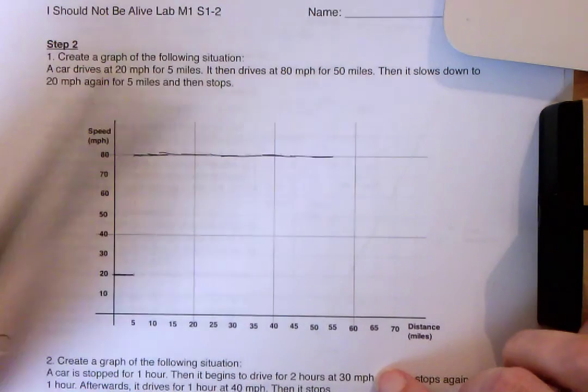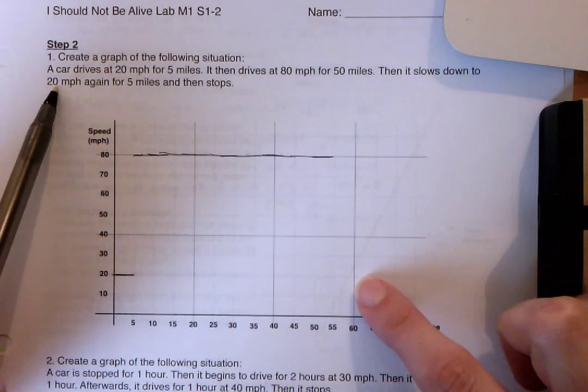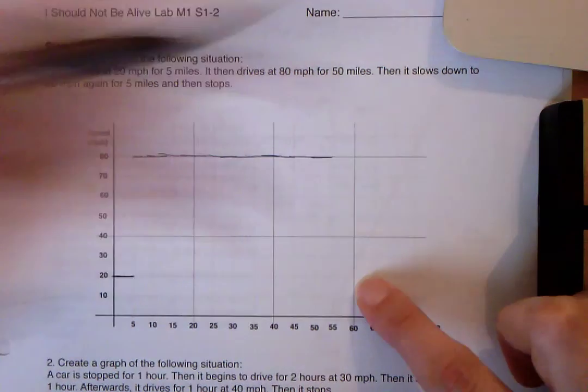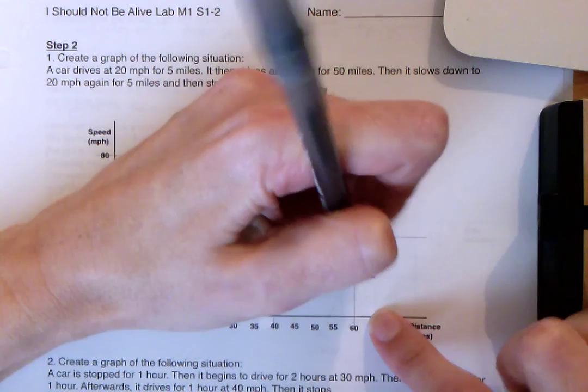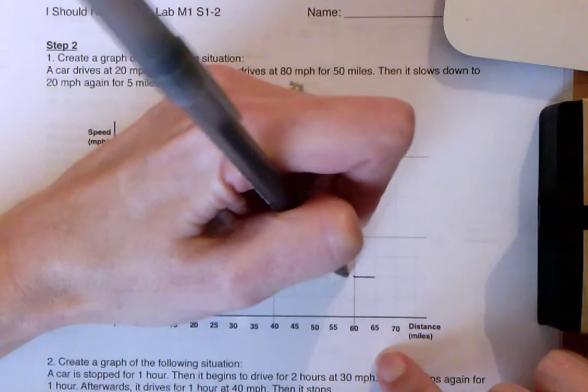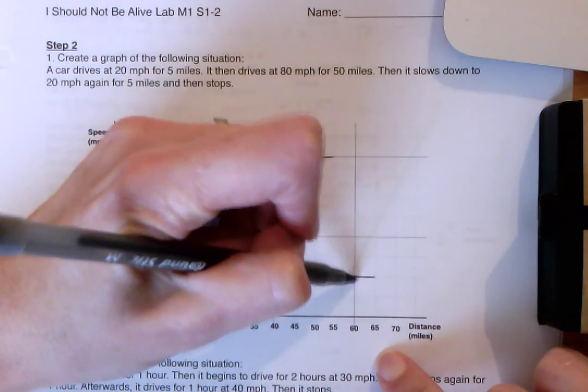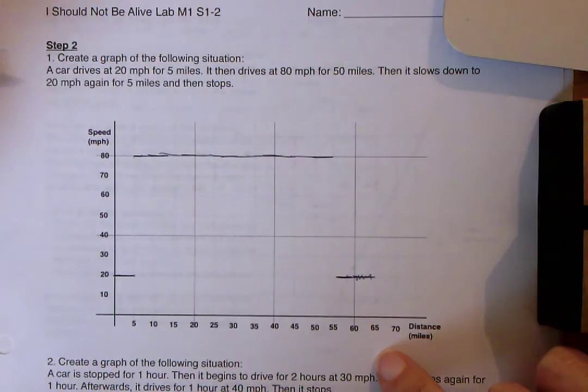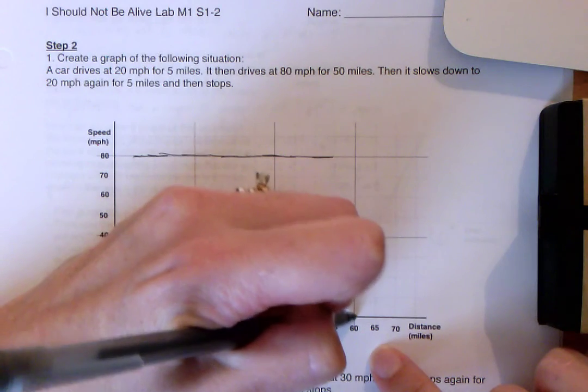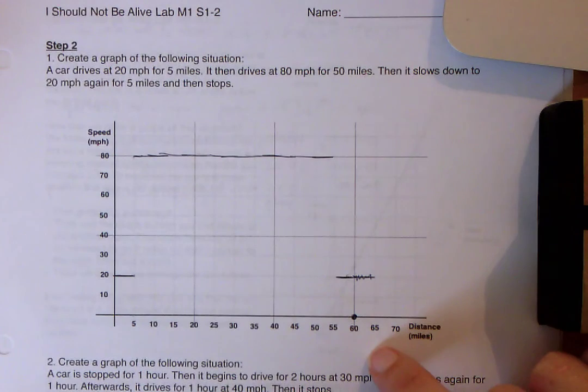Then it slows down to 20 miles per hour. So now we got to go back down to 20 for 5 miles. So we're just going to do one little unit there. Oops, actually it should be over here. So for 5 miles, and then it stops. So it's just going to stop right there. Okay? So that's how you graph that one.